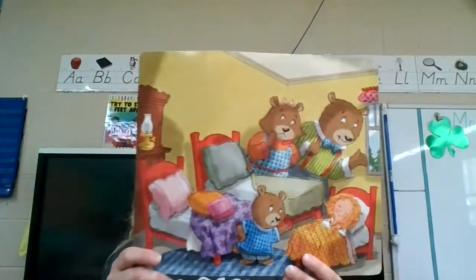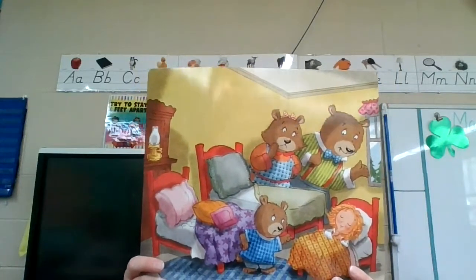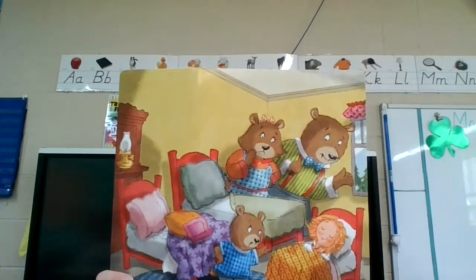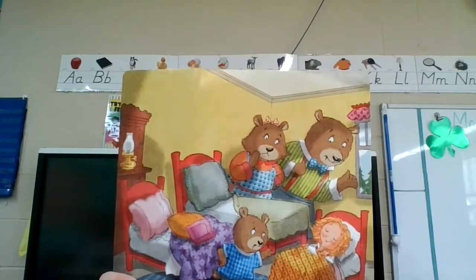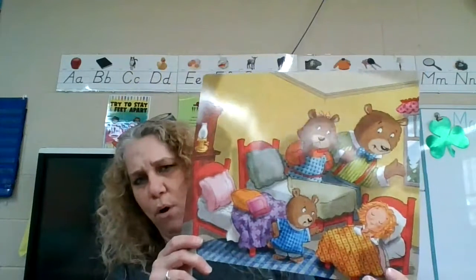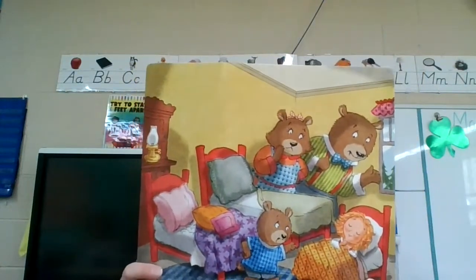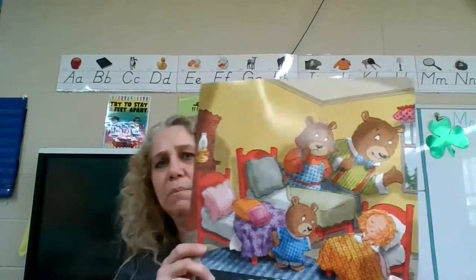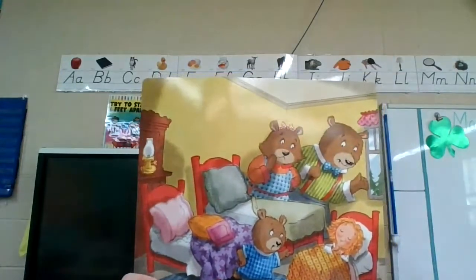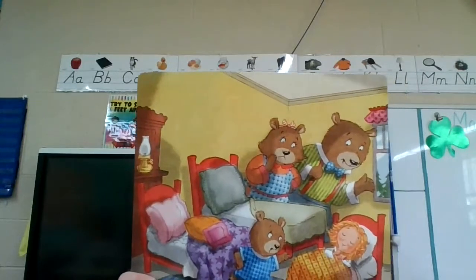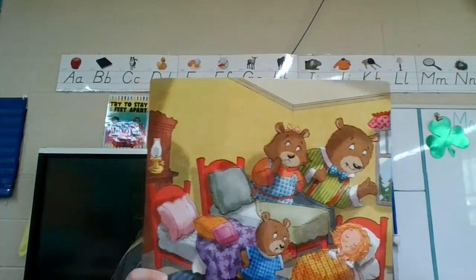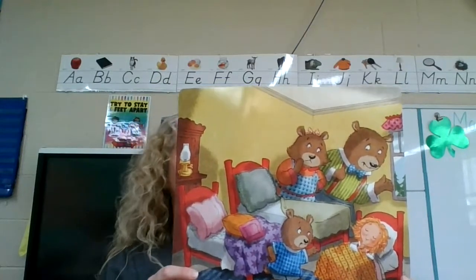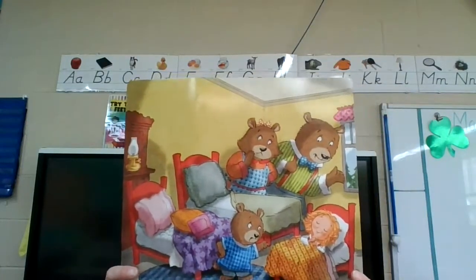Meanwhile, the bears had returned home and were quite hungry, so they went to eat their bowls of porridge. When Papa Bear saw his great big bowl, he growled in his loud voice, "Somebody has been eating my porridge." When Mama Bear saw her middle-sized bowl, she said in a regular voice, "Somebody has been eating my porridge too." And when Baby Bear saw his little bowl, he said in a quiet voice, "Somebody has been eating my porridge and it's all gone." And he began to cry.